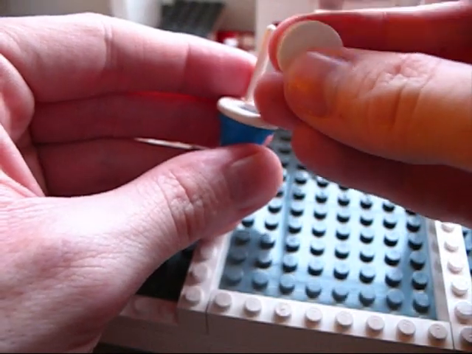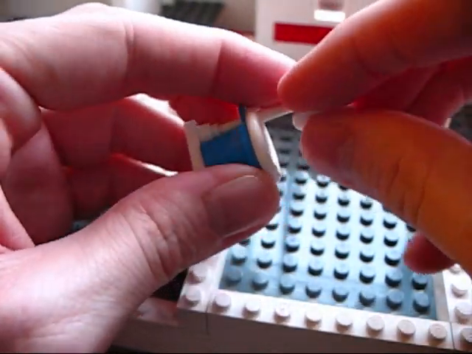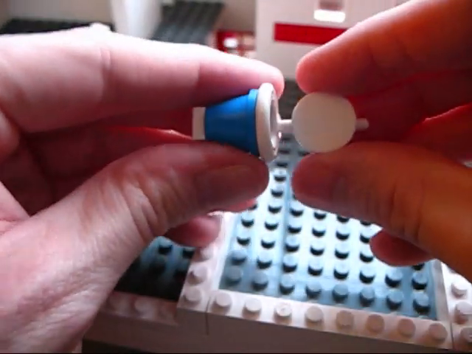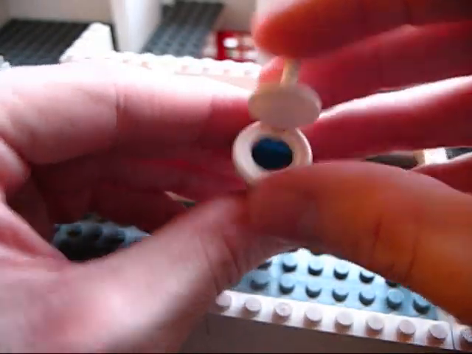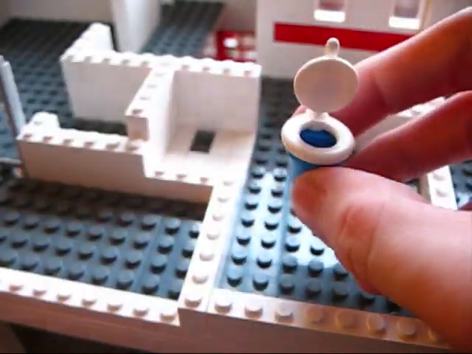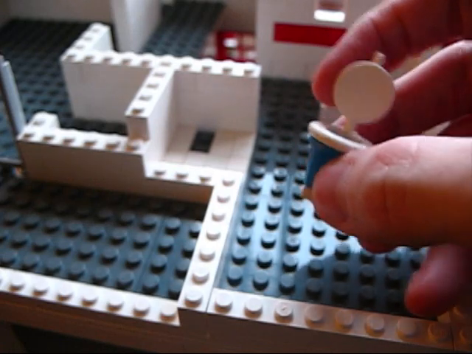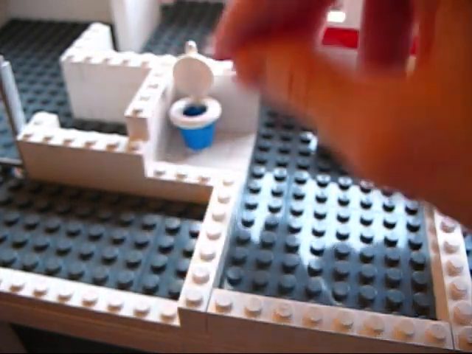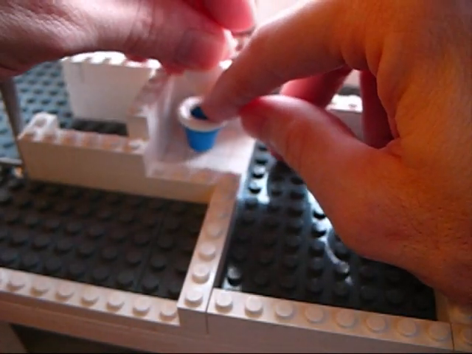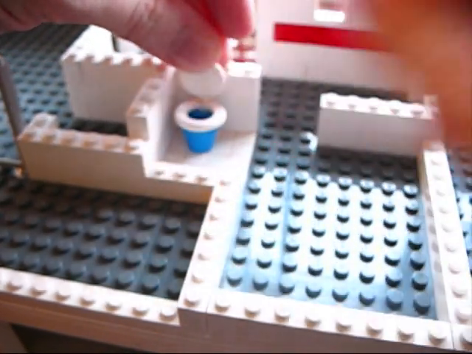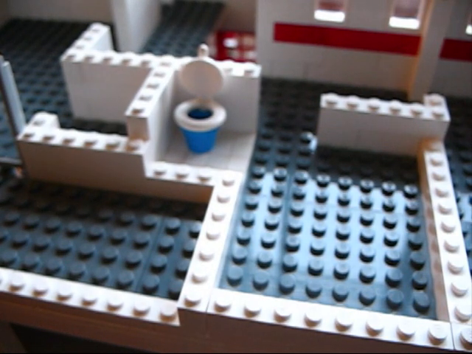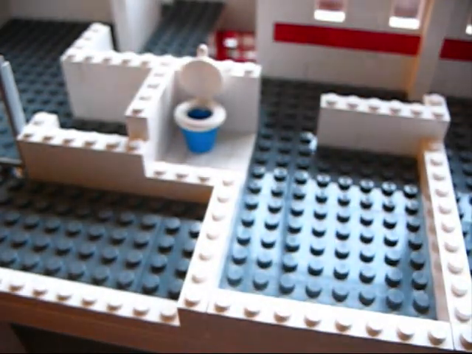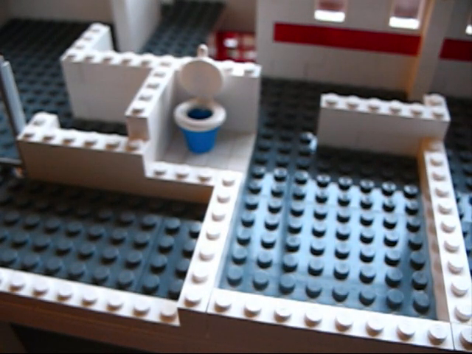This sign we're going to clip on here like this. We'll be using it as a seat. A lot of you have been asking me about toilets. There you go. This idea came from the Lego jail set. Just showing you guys how to put that together. So we're going to set the toilet right in this little spot here. Press it down. And there you have it, a toilet in the bathroom.